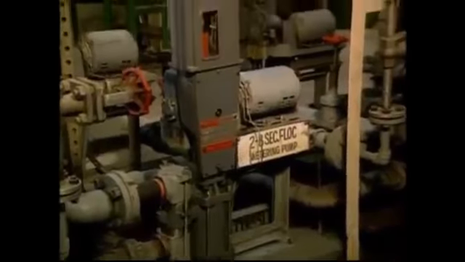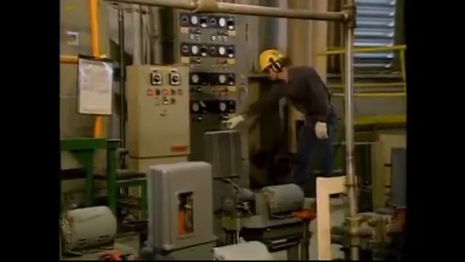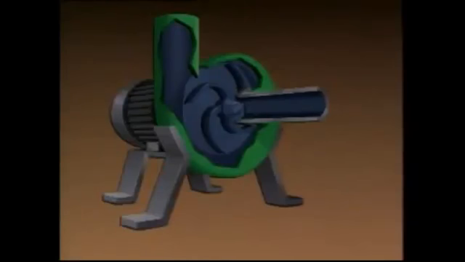A good example of the first two laws at work in the plant can be seen in a pump startup. Here's a cutaway illustration of a centrifugal pump. We'll slow down the action so that we can explain what's happening. Before the pump is started, the fluid in the system is at rest, and its inertia tends to keep it there. The fluid has a velocity of 0.